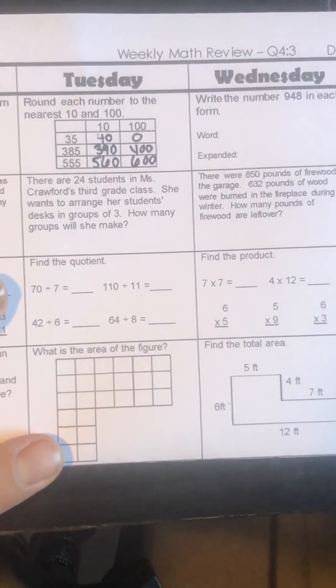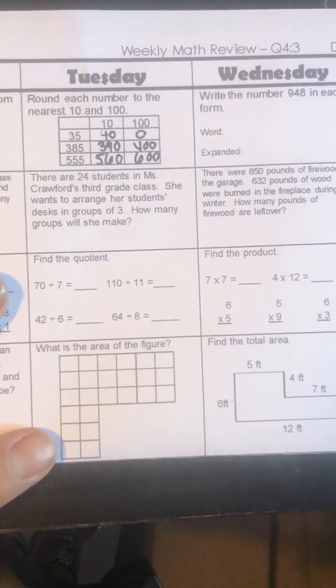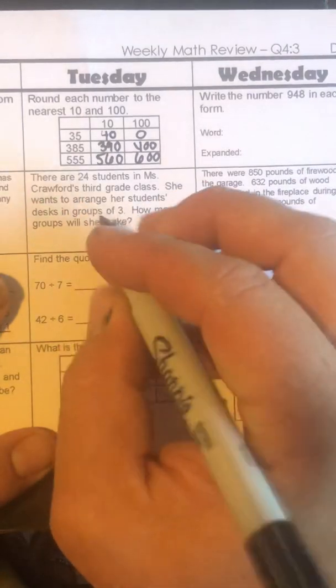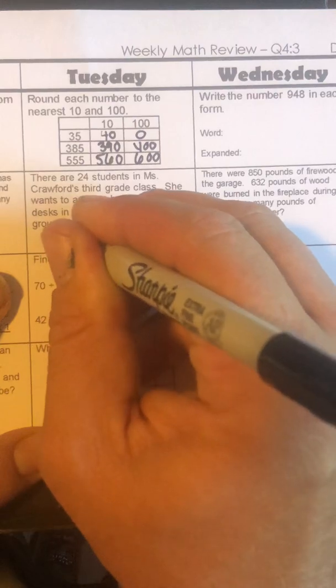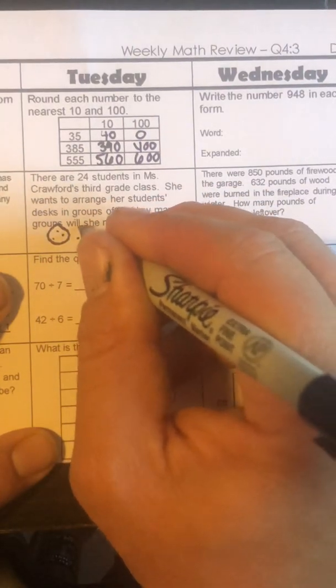Okay, there are 24 students in Miss Crawford's third grade class. She wants to arrange her students' desks in groups of 3. How many groups will she make? Okay, so this is one where you're going to need to just go 1, 2, 3, put a circle around it.